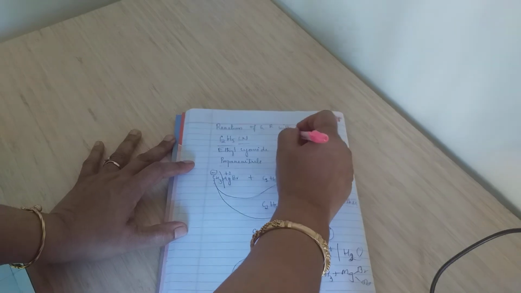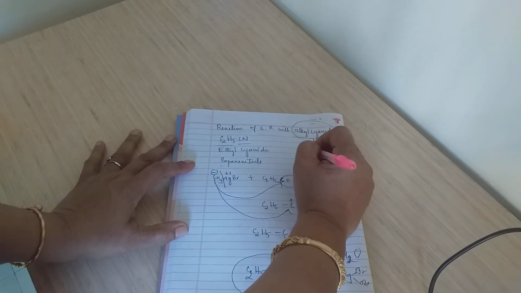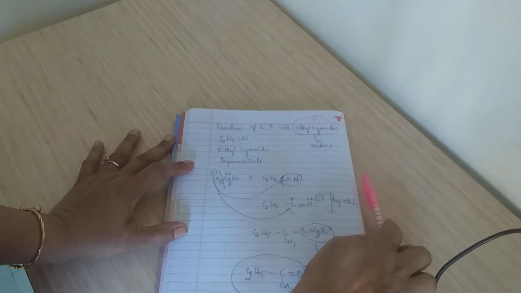From an alkyl cyanide, what will be formed? You are going to get a ketone when treated with Grignard reagent.